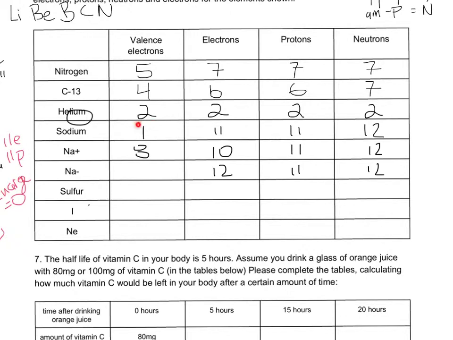Instead of 1 valence electron, it would have 2. Okay, so if you're looking at the periodic table, we've got sodium, you add an electron to it, it would be like magnesium. Okay, so that is the second column in, it would have 2 valence electrons.